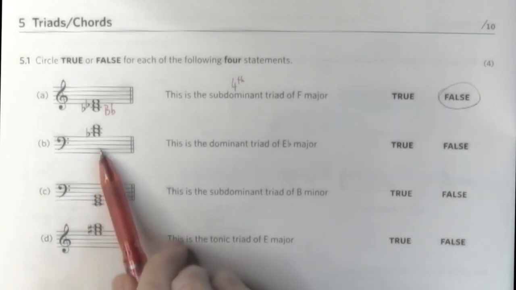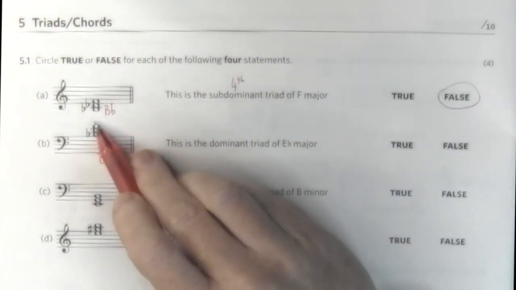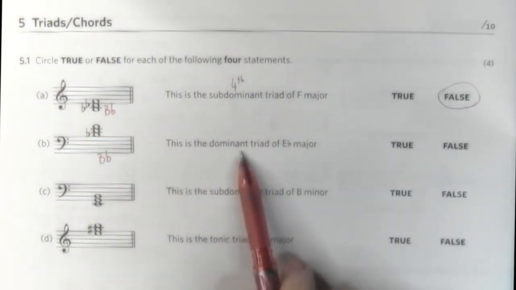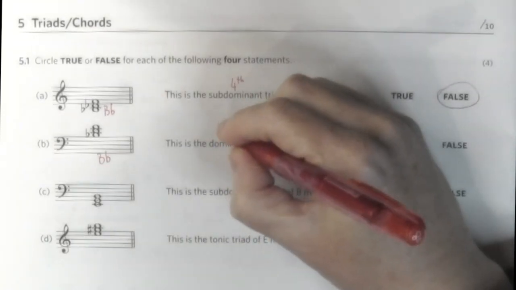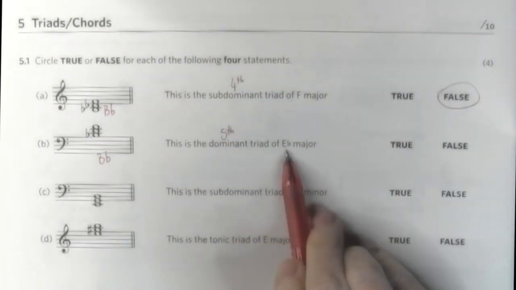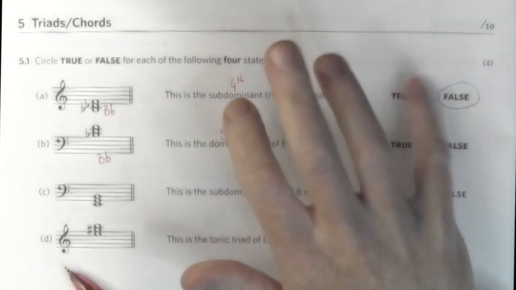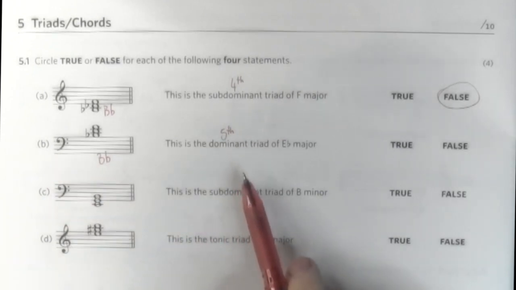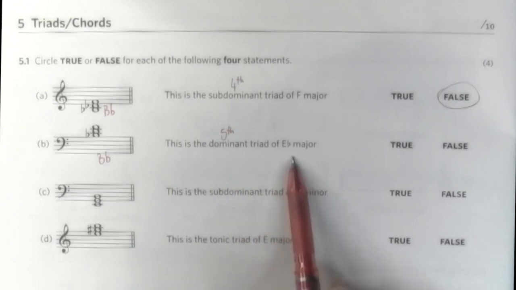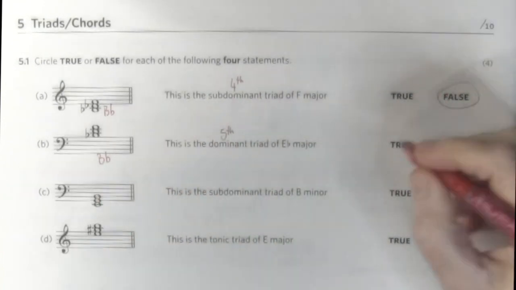And in the second example, also starting with B flat, okay, so this is a B flat major chord, they say that this is the dominant triad of E flat major, but the dominant is the 5th degree. And the 5th degree of E flat is B flat, mi, fa, sol, la, si, B flat. Oh, sorry, hold on. No, it is correct. What am I saying? The dominant triad of E flat major is B flat. So it is, yeah, sorry.